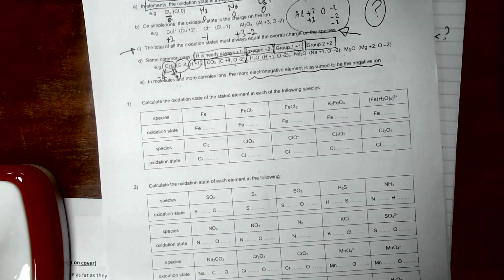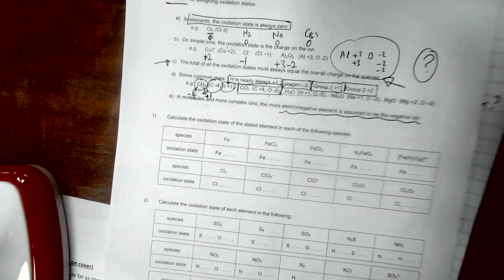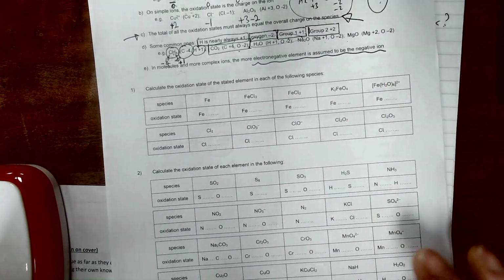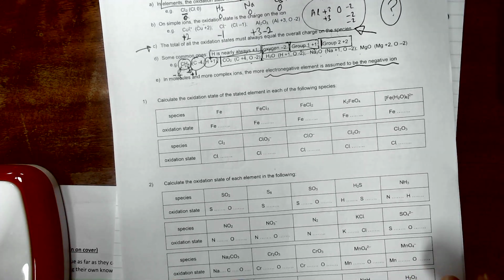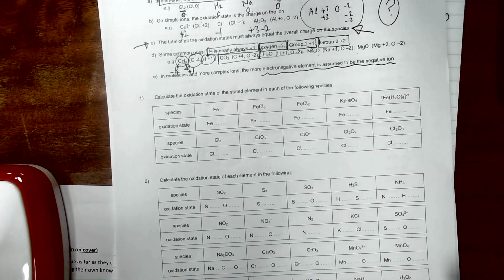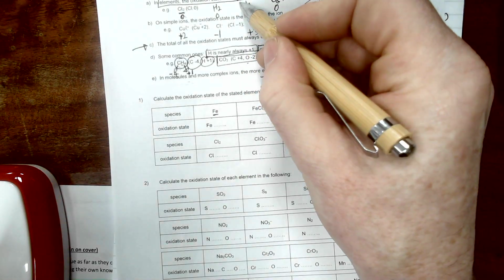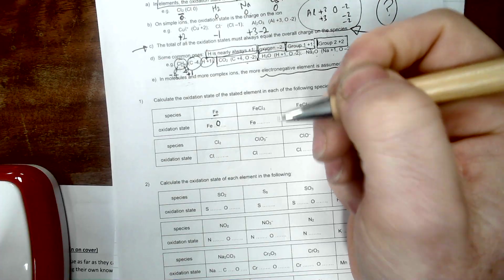Right. This is the bit. This is where we're really getting into it. We're 18 minutes in, and I'm going to start giving some examples now. What we're going to be looking at is, can you assign oxidation states? You are not allowed to skip this skill. It is vitally important. All right then. Iron. Elements. There's the rule. It's an element. It's 0.